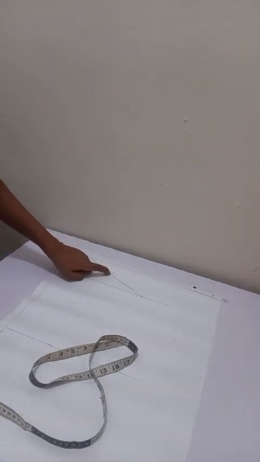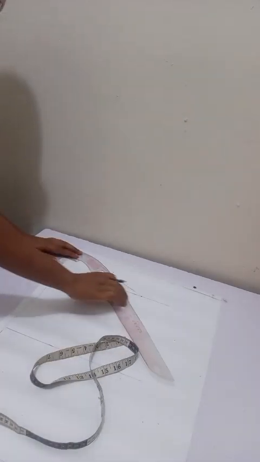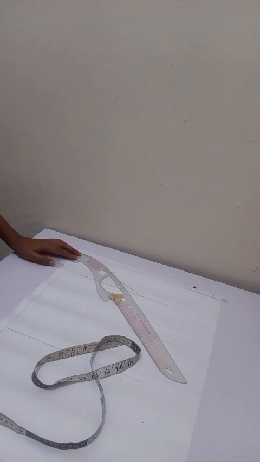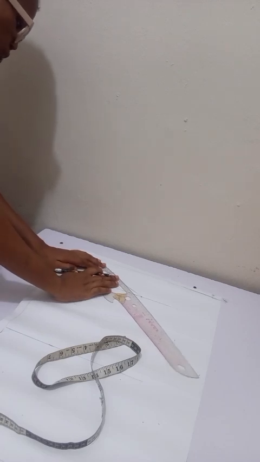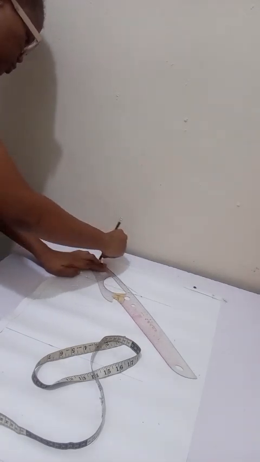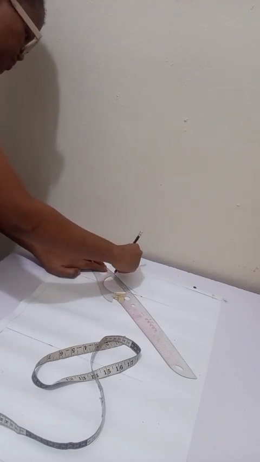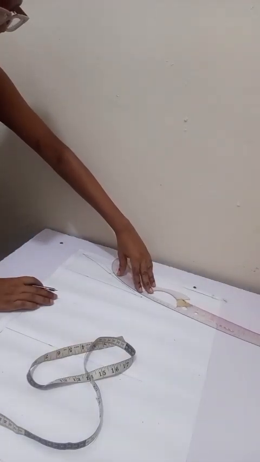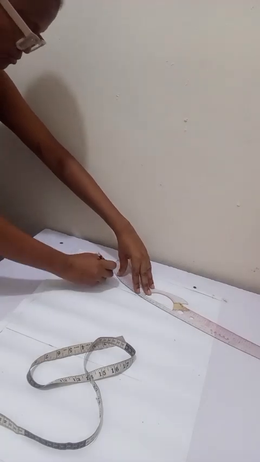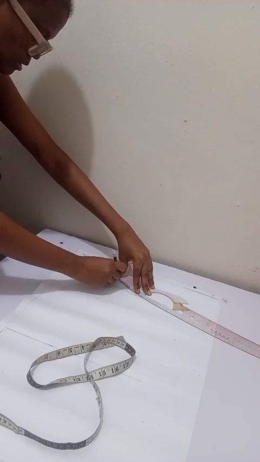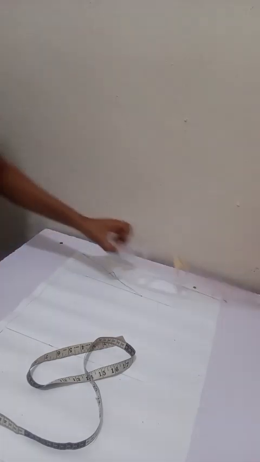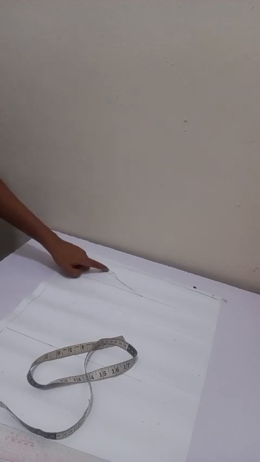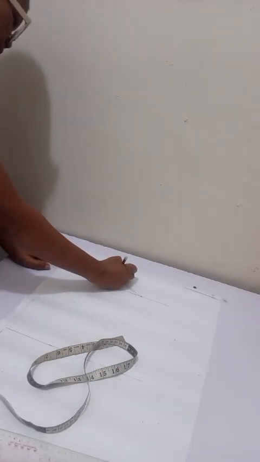Then take your curve ruler to that half inch and draw. Please note, your front is always shorter than your back in your sleeve. That is why we are doing all these necessary measurements. So use your curve ruler like so. Then place it like so on that same point, and mark. Can you see our curve is coming out? So this will serve for the back.